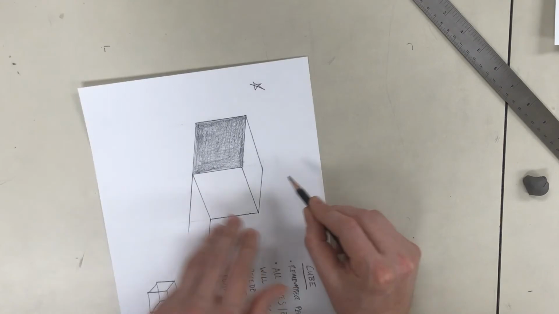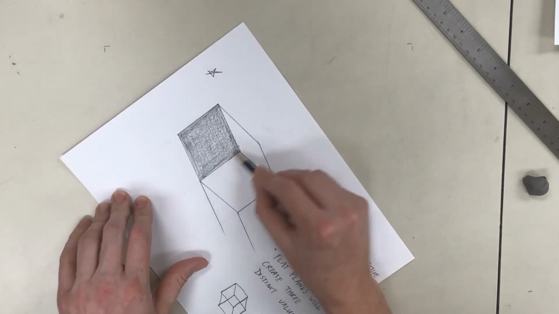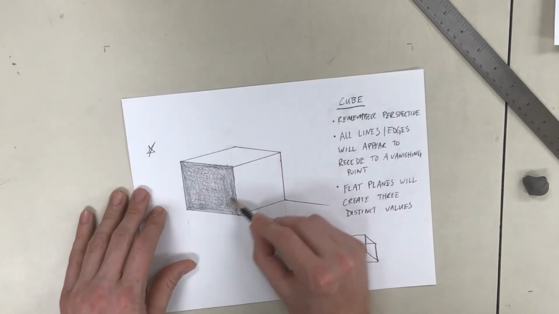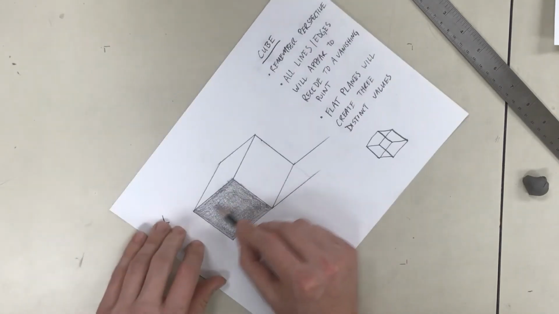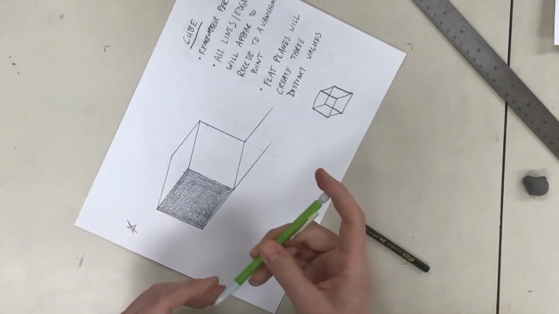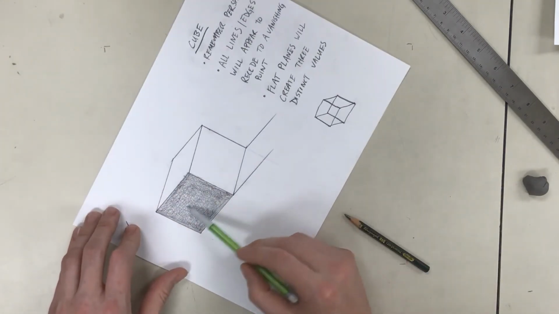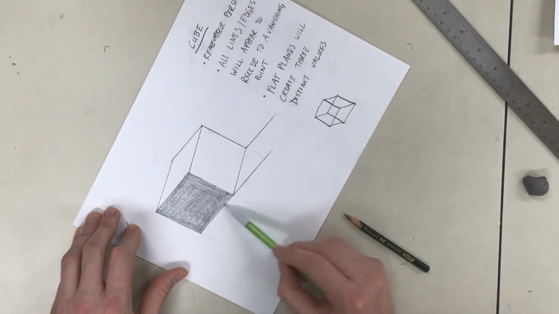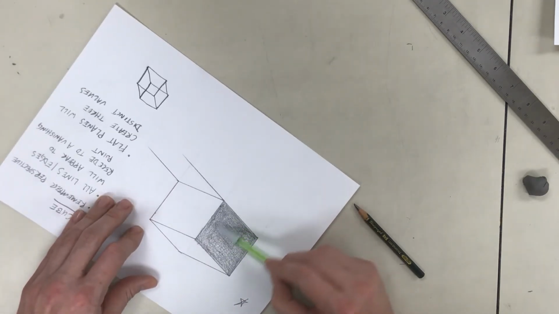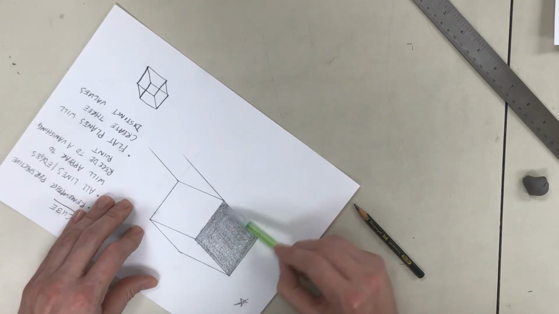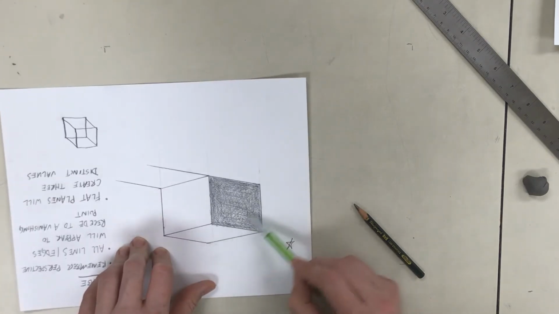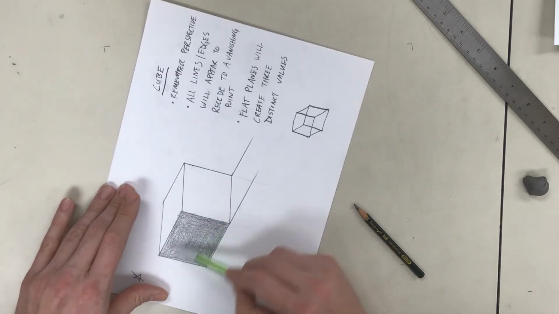It's a nice even application of value, no dark spots, and no scratchiness. If you're getting that scratchiness, try using a B pencil, and using the cross-hatching should smooth it out for you. In fact, I'm going to combine that with my regular mechanical pencil, which we know is an HB pencil right in the middle. You know, the B pencils are the dark ones, the H pencils are the light ones. 6H would be the lightest, 6B would be the darkest. And then I'll move on to the dark side.